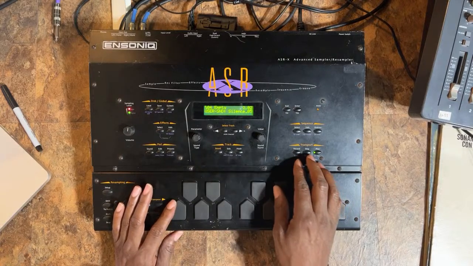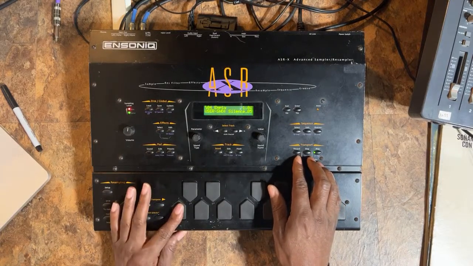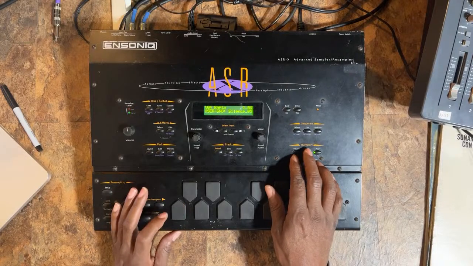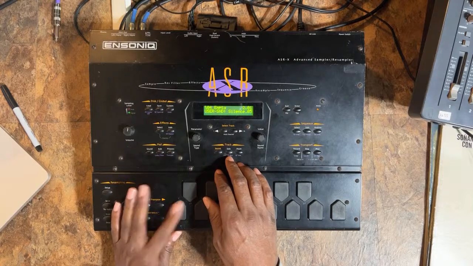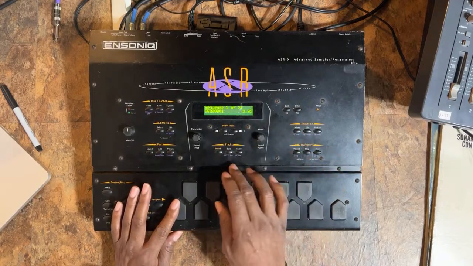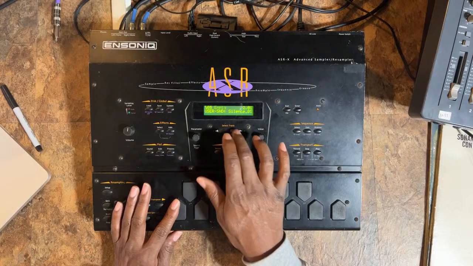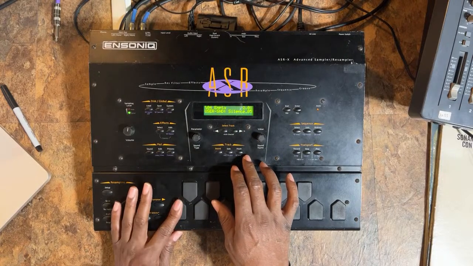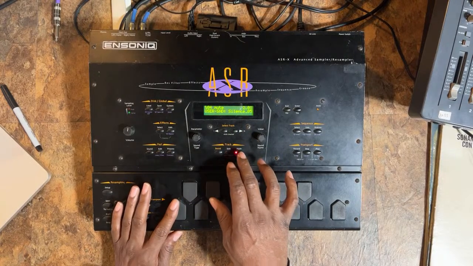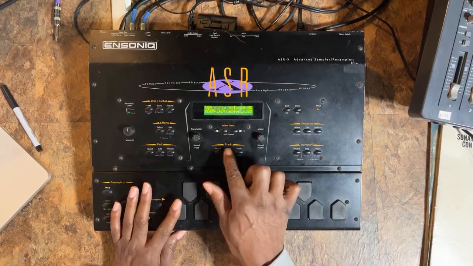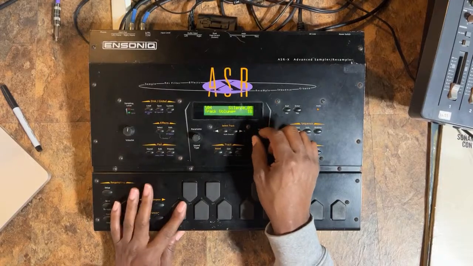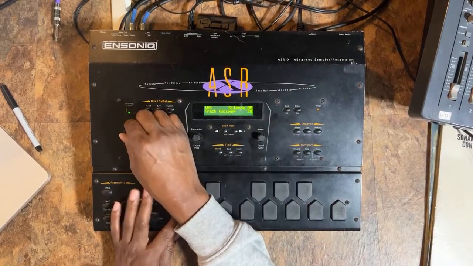Your house behind, right? And it's too loud. So let's go back in my sequence, go into my track. Let me make sure I'm on the right track. Mute. Yeah, I'm on the right track. Hit edit. We're going to turn this down, and we're going to turn this up.